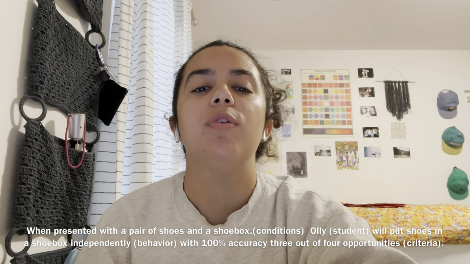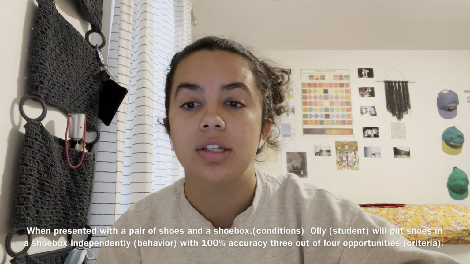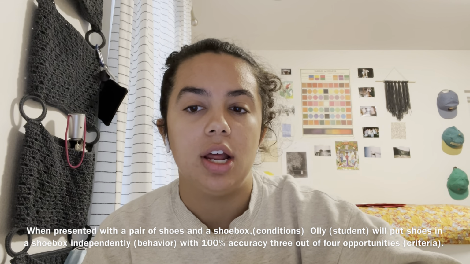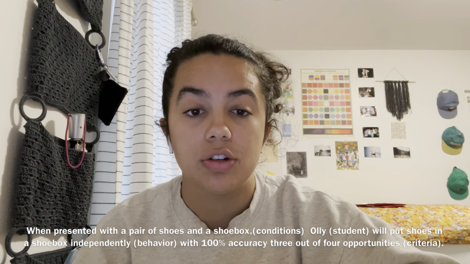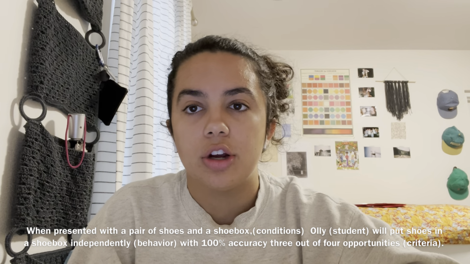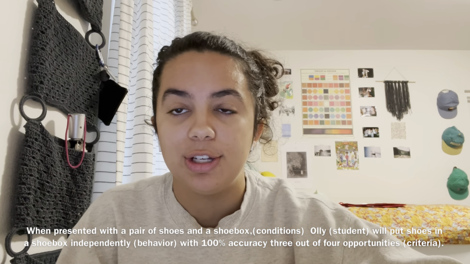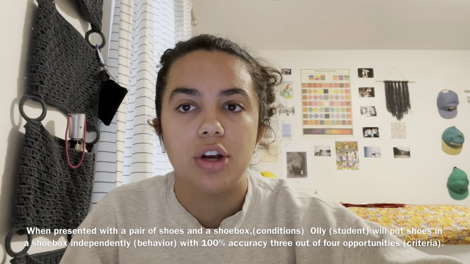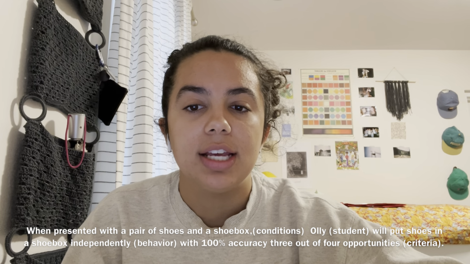I have included her instructional IEP objective below, which is her exact goal of how progress is going to be made towards being able to put shoes in the shoe box, and it will drive our collection of data for this skill. There are four parts to an instructional objective: the student, which is obviously Ollie; the condition, which is the circumstances she needs to be in to complete this behavior; the behavior, which is what she has to do; and the criterion, which is the measurable goal we've created to measure her success in this skill.